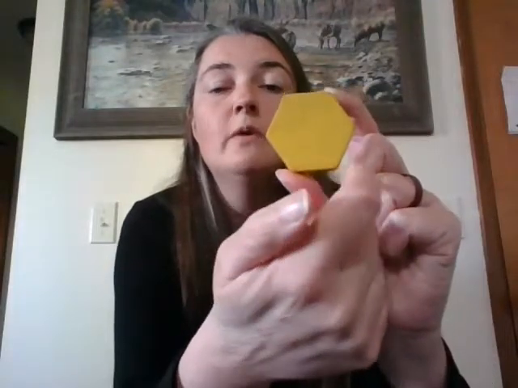Our next is a hexagon. That one's a little tricky to say. Say hexagon, hexagon, hexagon. And a hexagon has 1, 2, 3, 4, 5, 6 straight lines and 1, 2, 3, 4, 5, 6 corners. Hexagon. All right, you guys did great on those flat shapes.